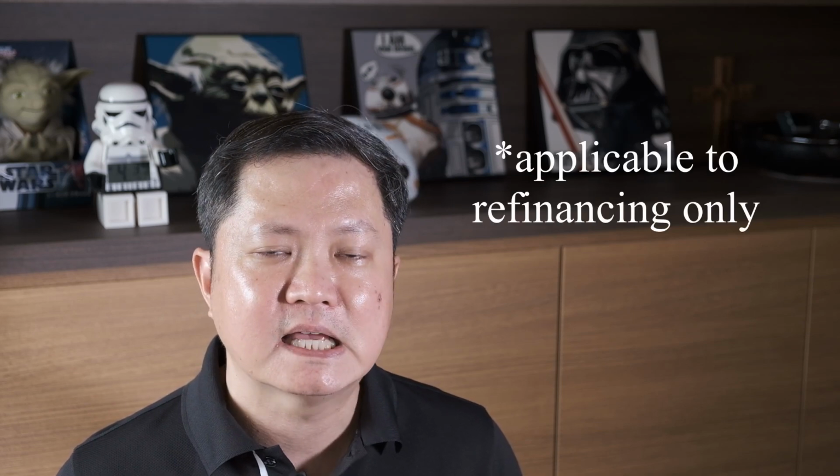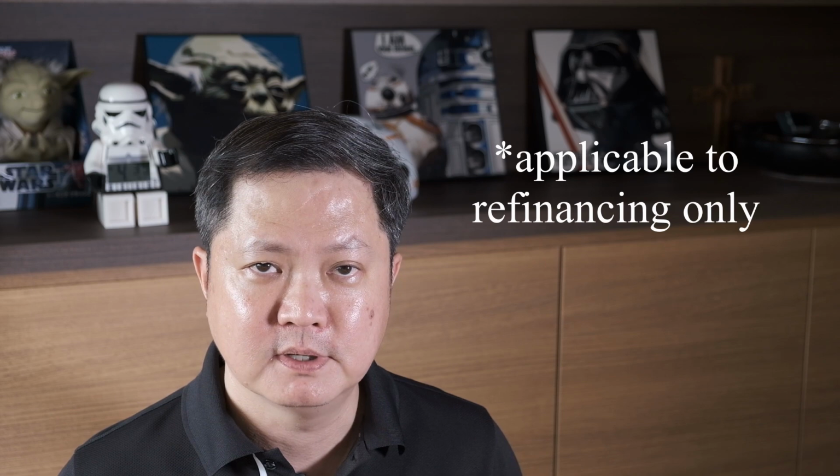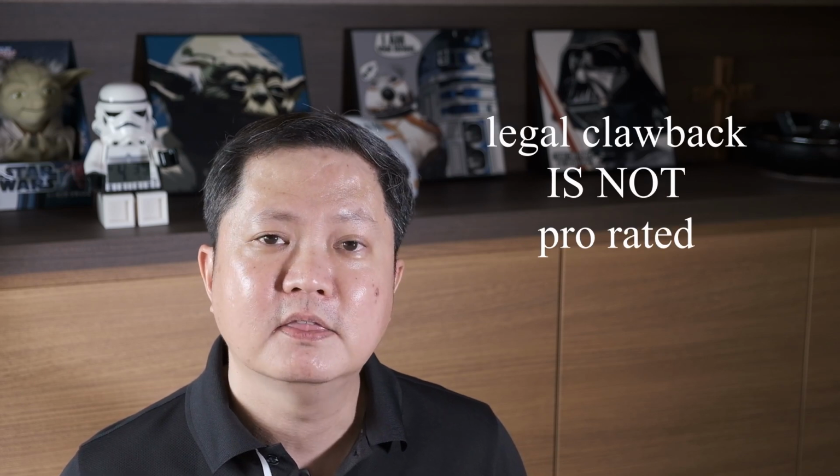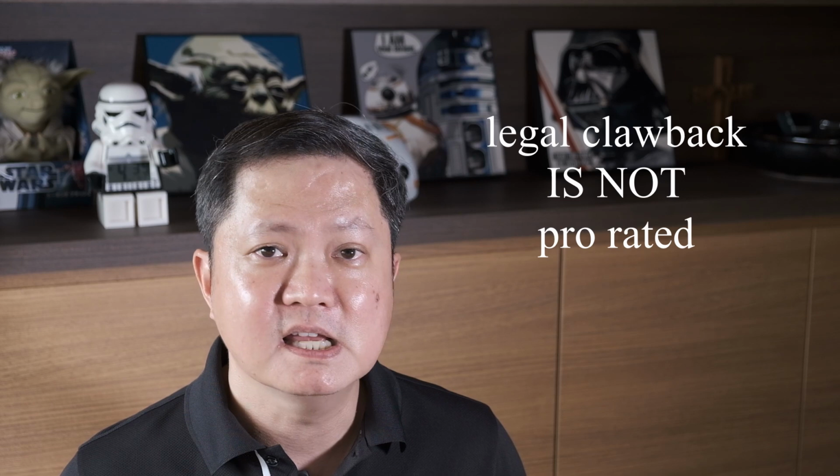Now, this is the most confusing term that clients have. They say that if my lock-in period is over 2 years, surely there are no penalties after this. What they're unclear about is that there is a legal clawback over a 3-year period that is standard across all banks. Now, when you refinance from one bank to another bank, the next bank pays for your legal fees, and they expect you to stay with them for at least 3 years. Otherwise, you will have to refund the legal subsidy in full. This is not prorated.